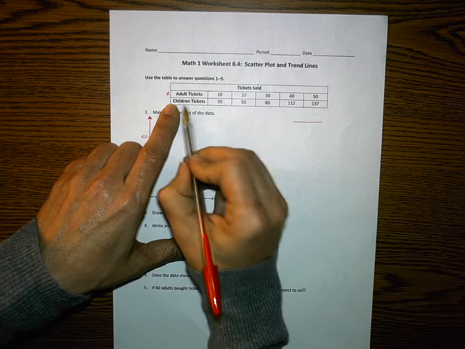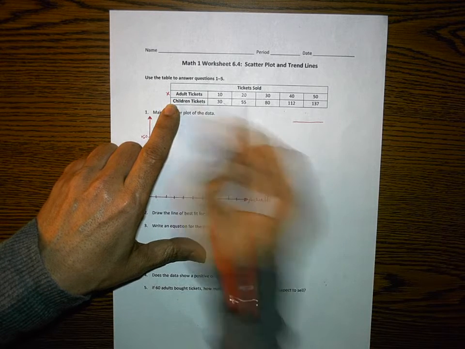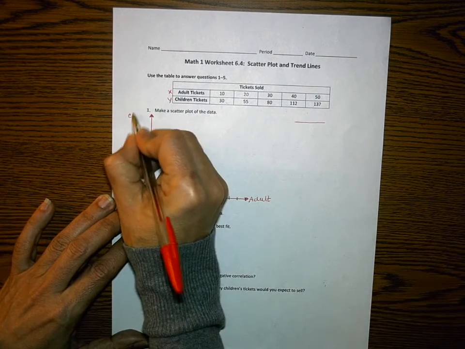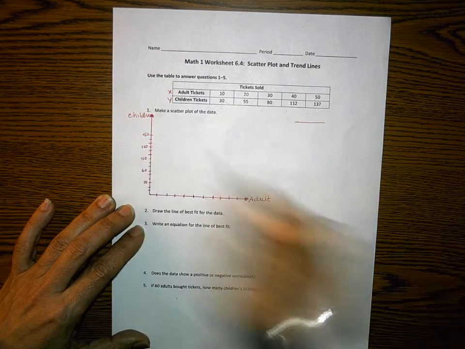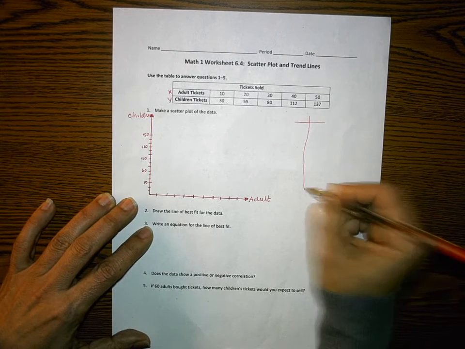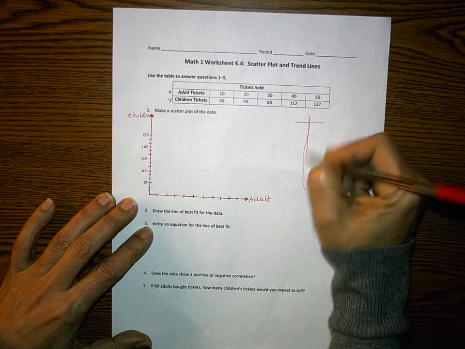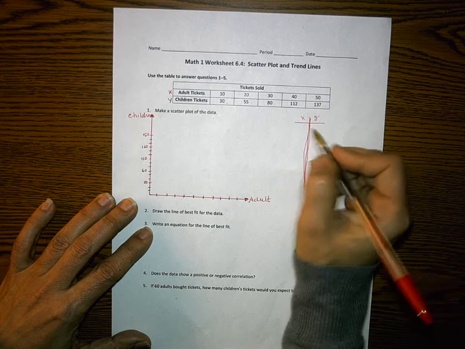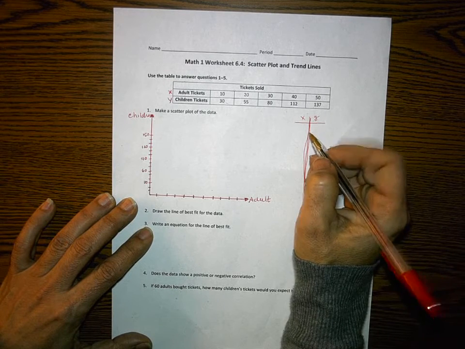And I'm going to call my children tickets, the children tickets, I'm going to call the Y value. I'm going to put it in the Y axis. So I'm going to label over here children tickets. If you want to rewrite the table, sorry, that was a very crooked line. If you want to rewrite the table as X and Y's, you can. I would not waste my time doing it, but you can.